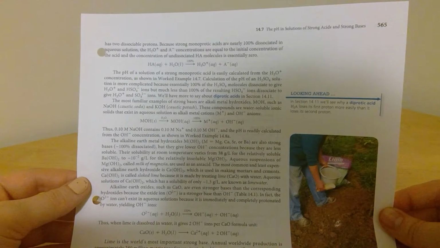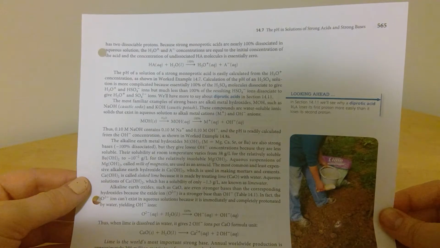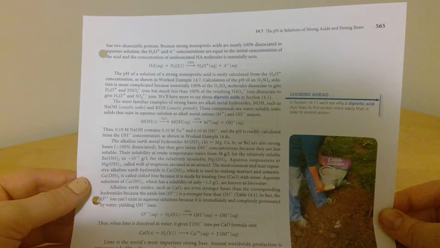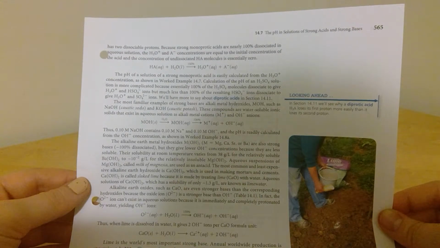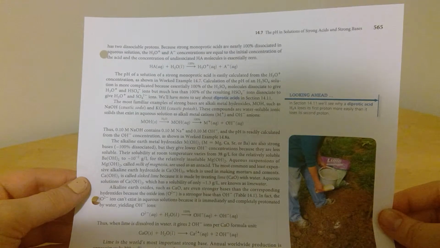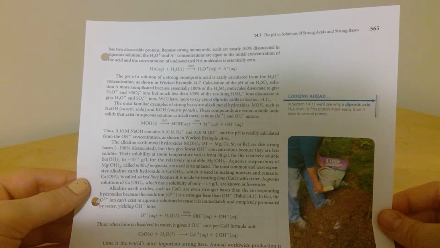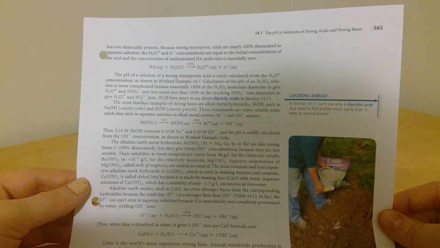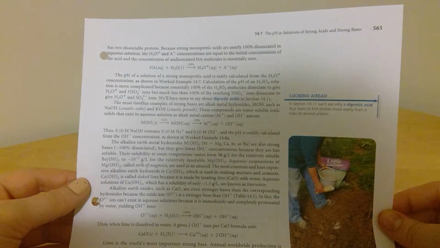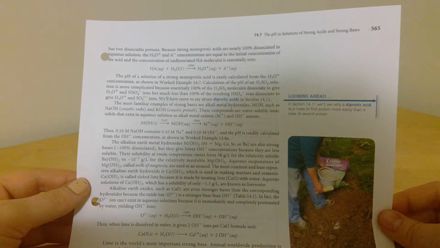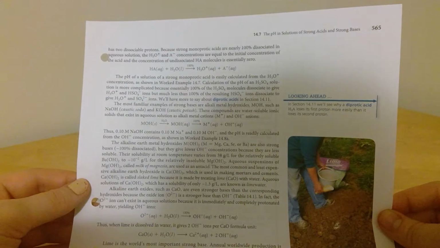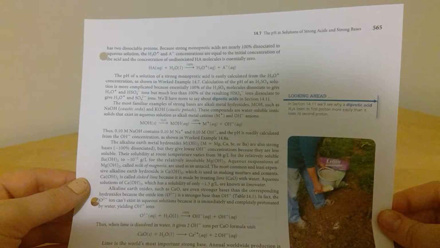The alkaline earth metal hydroxides, M(OH)2, M equals Mg, Ca, Sr, or Ba, are also strong bases, 100% dissociated, but they give lower OH- concentrations because they are less soluble. Their solubility at room temperature varies from 30 grams per liter for the relatively soluble Ba(OH)2 to 10 to the negative second grams per liter for the relatively insoluble Mg(OH)2.